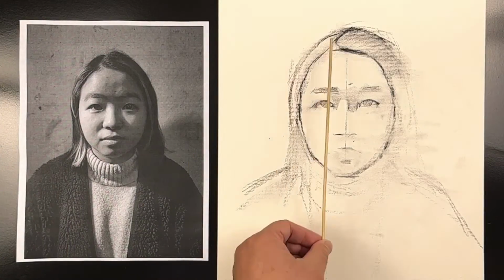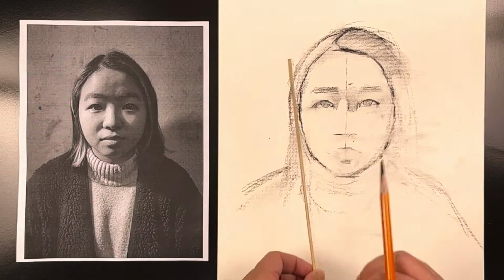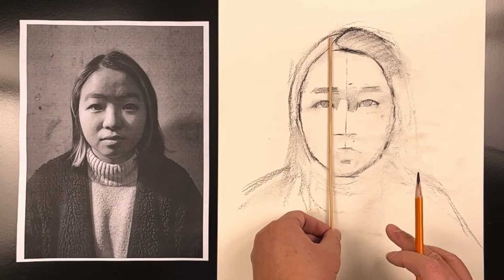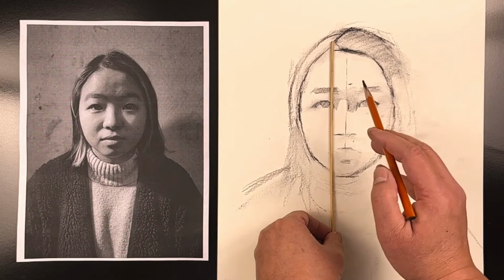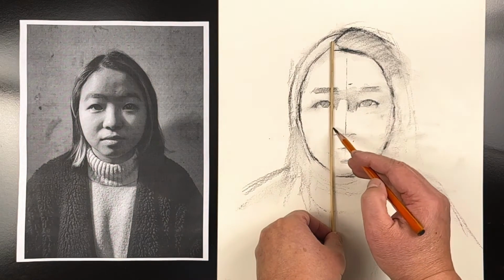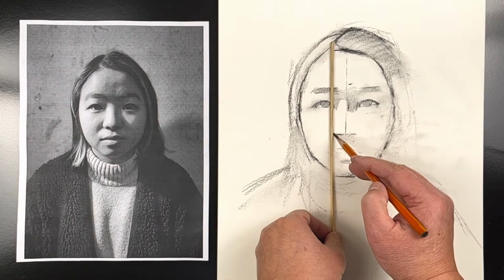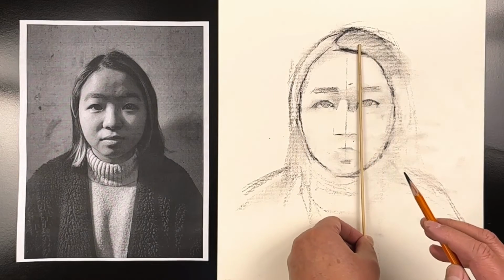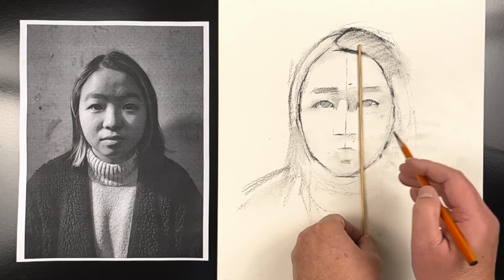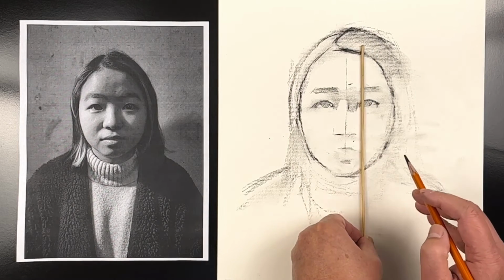So this is very simple. This is why it's so important. The previous step defines the following step. Okay, now we're going to draw a little line down over here. So this would be the corner of this side of the nose. And take a look on this side. Okay, this is good. Make sure it's vertical.